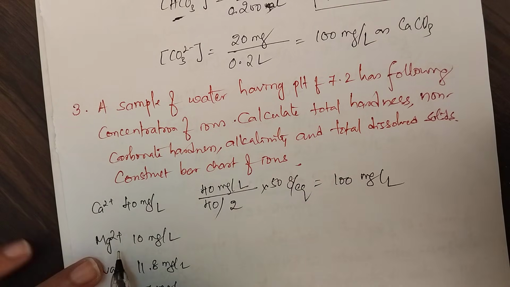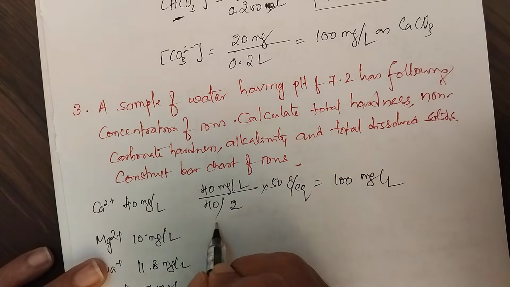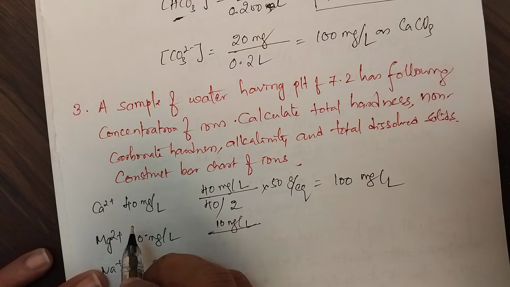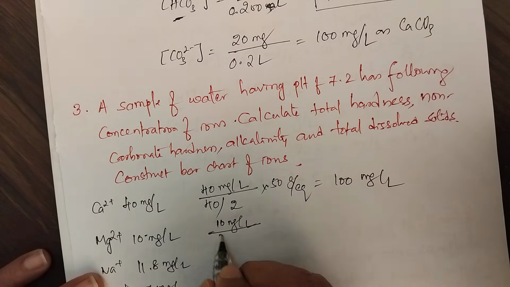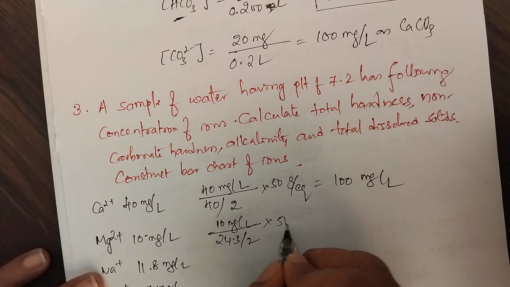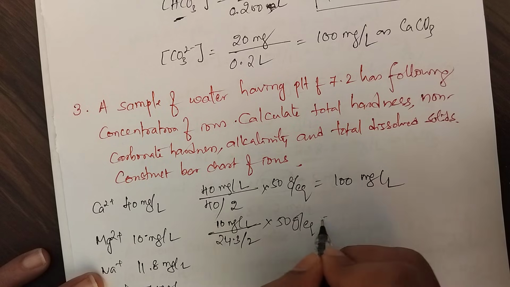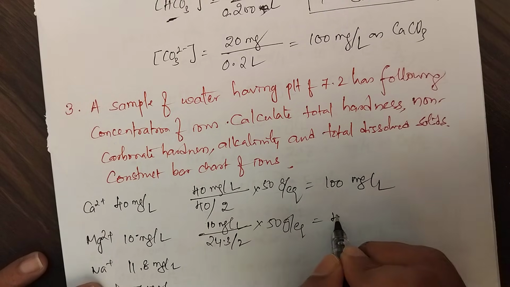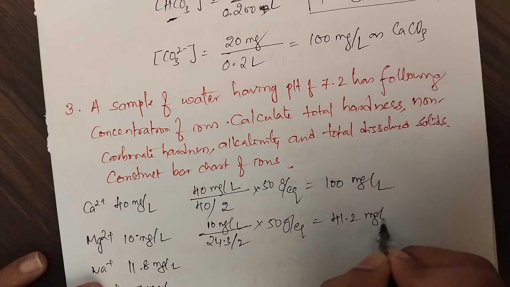Right. So for magnesium, 10 is given, divided by its equivalent weight. Mg is 24.3 divided by valency 2, into 50 gram per equivalent of CaCO3. So this would be around 41.2 milligram per liter.